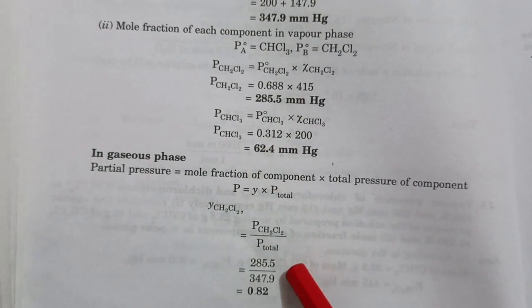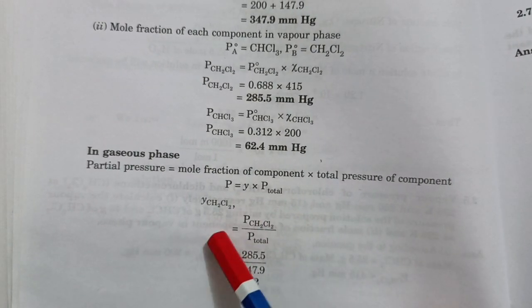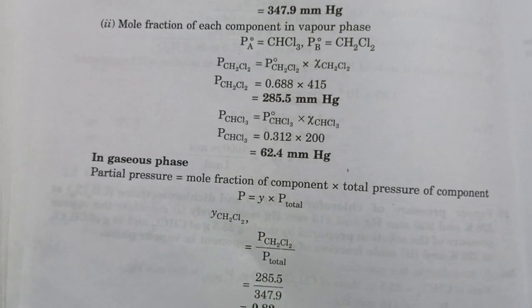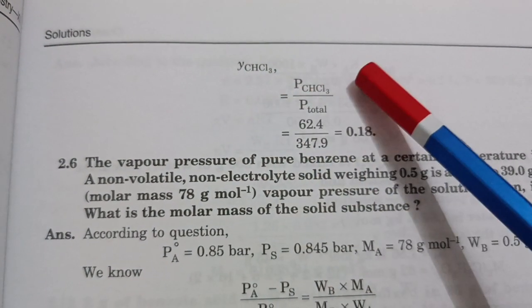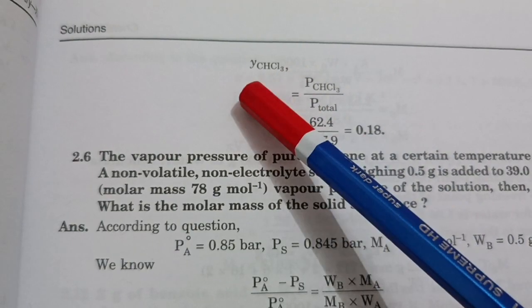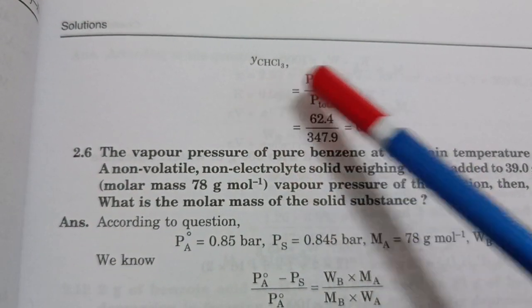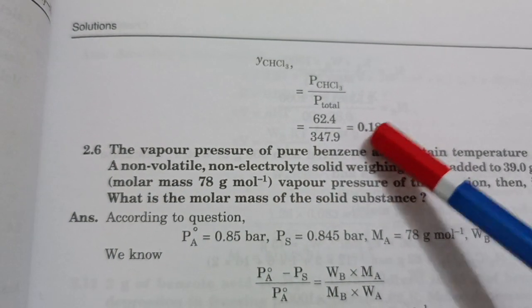So we divide the partial pressure by the total pressure, and we get the mole fraction in gas phase. Similarly for trichloromethane, the mole fraction in gas phase is equal to partial pressure divided by total pressure.